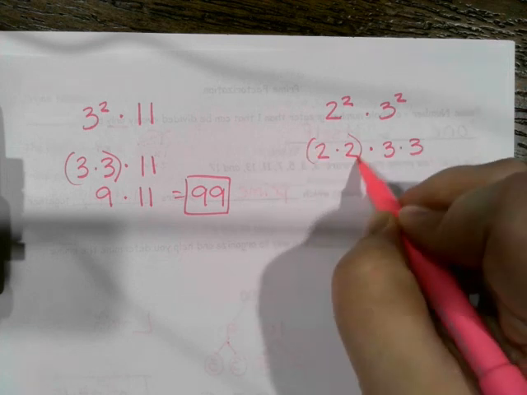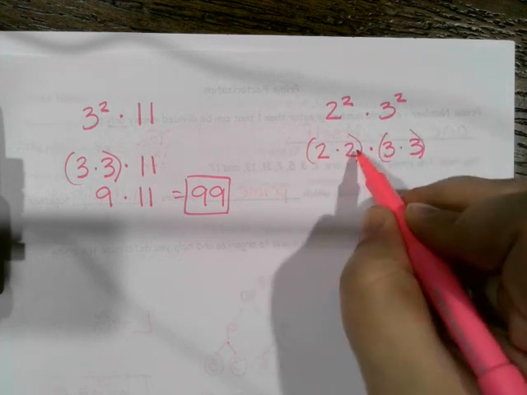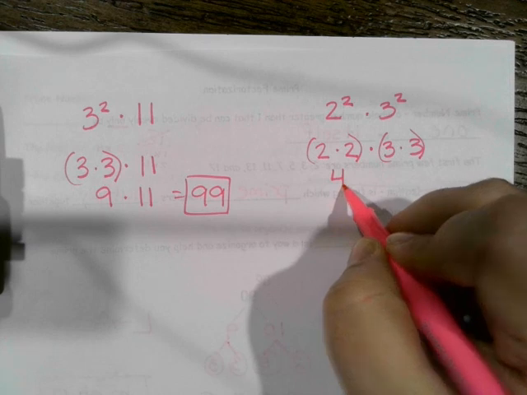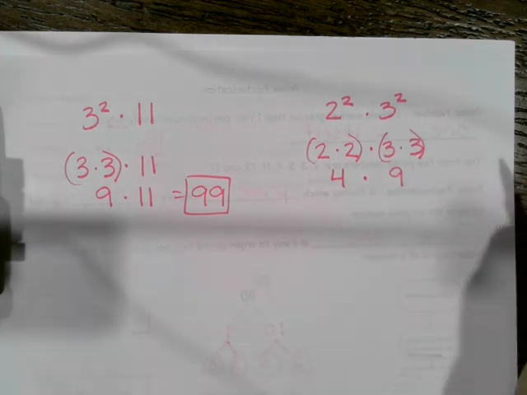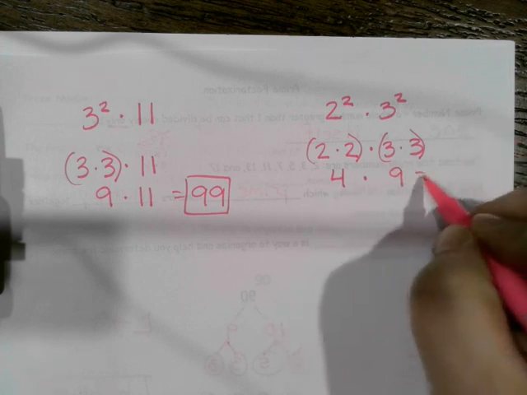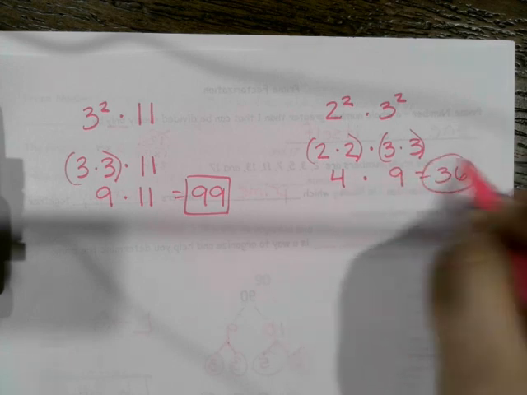So I'm going to group these. I'm going to group these. 2 times 2 gets me 4. 3 times 3 gets me 9. And now I have to multiply those 2 numbers together. 4 times 9 equals 36.